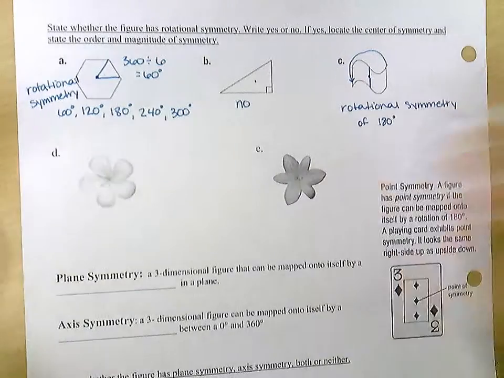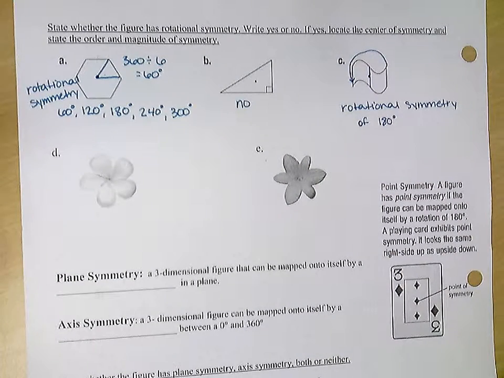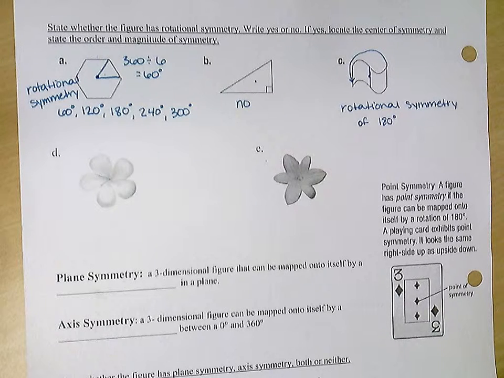of 180 degrees. Okay, so if you can split something in half and you can see that rotation of 180 degrees, it still has rotational symmetry. It's just 180 degrees though. Okay? Questions on A, B, or C?